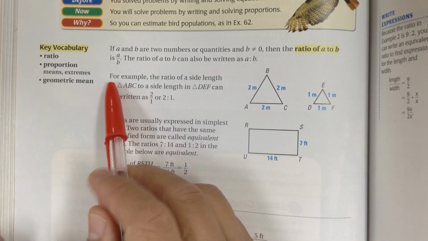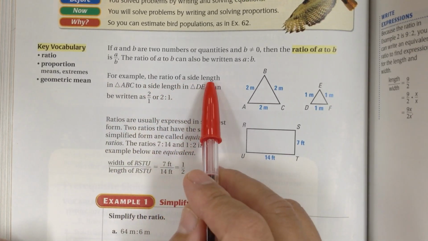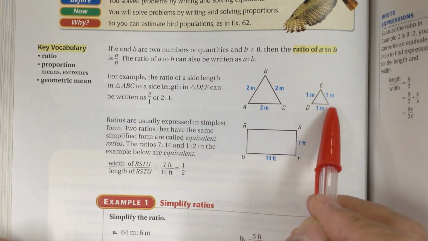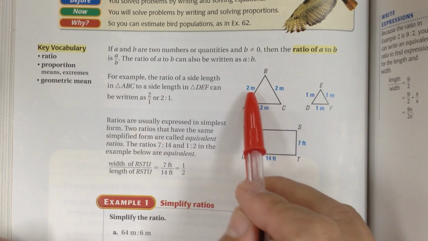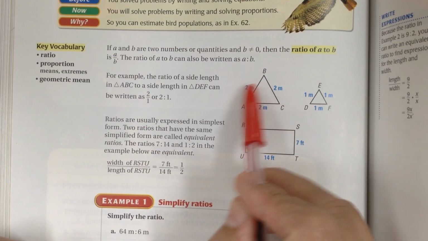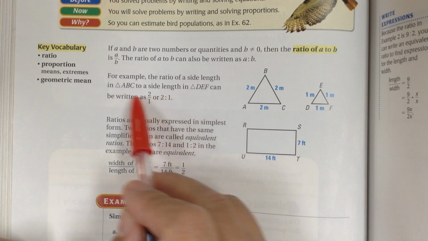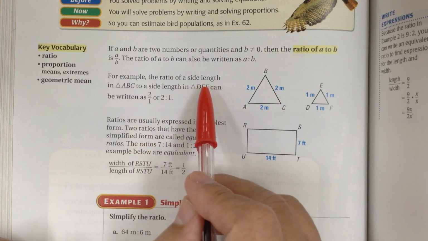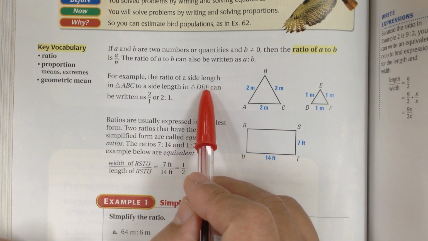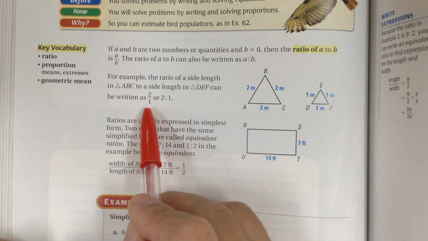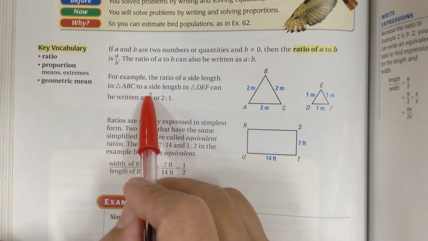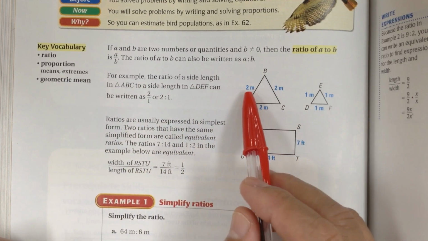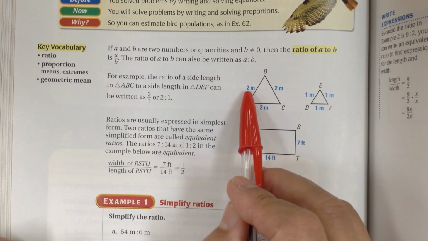Now, for example, the ratio of the side length in triangle ABC to a side length in triangle DEF can be written as 2 to 1. Now, you have to make sure you follow the order. Since triangle ABC comes first, it goes first, and triangle DEF comes next, so it goes on the bottom. So make sure you follow the order of the things you're comparing. So again, comparing the length is 2 to 1.